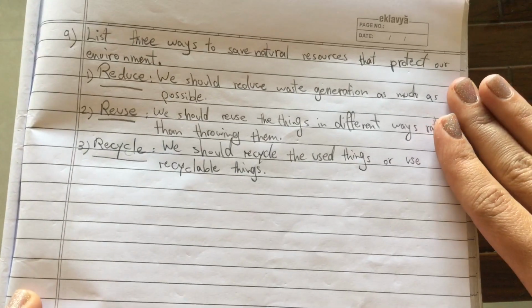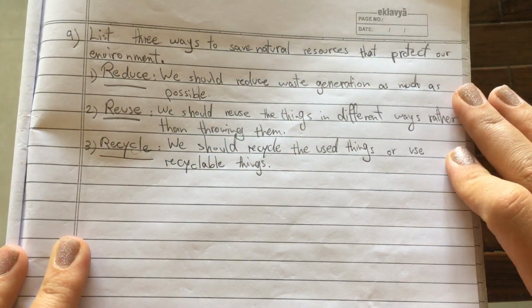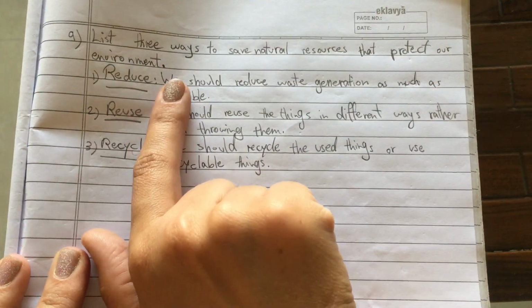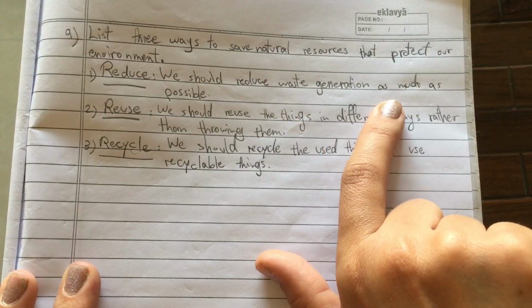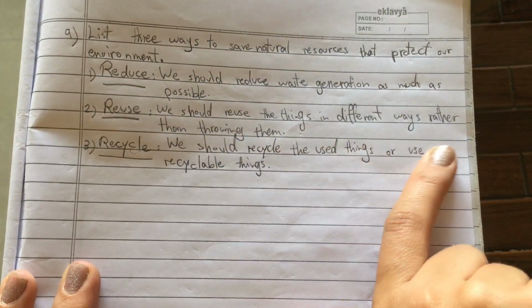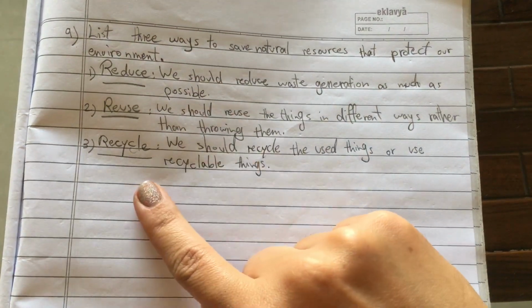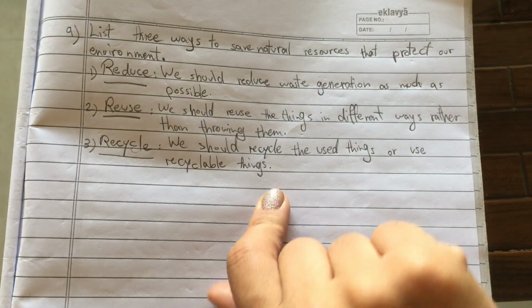Question number 9. List 3 ways to save natural resources that protect our environment. There are 3 R's. Reduce: we should reduce waste generation as much as possible. Reuse: we should reuse the things in different ways rather than throwing them. And recycle: we should recycle the used things or use recyclable things.